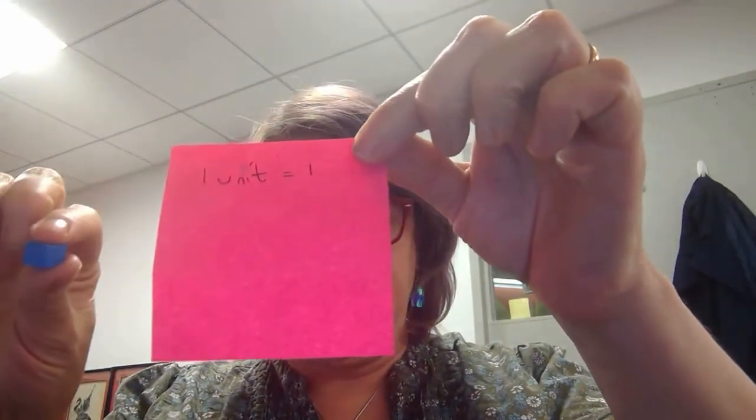So let's start with the basic unit of base 10 blocks. I have a bag full. So the first unit we've got for base 10 blocks is the 1. So this is 1 unit. 1 unit is worth 1, right? So 1 unit equals 1.